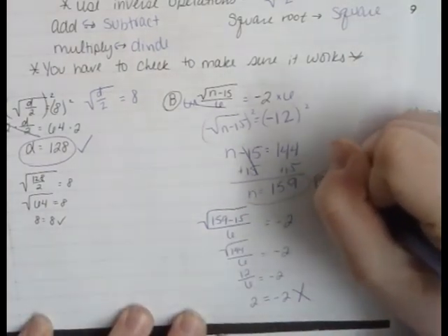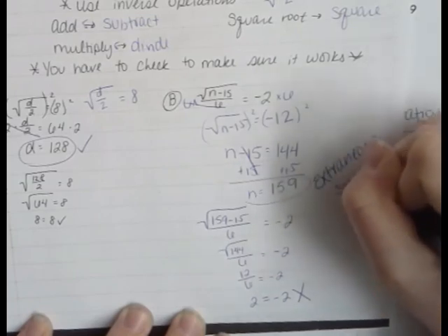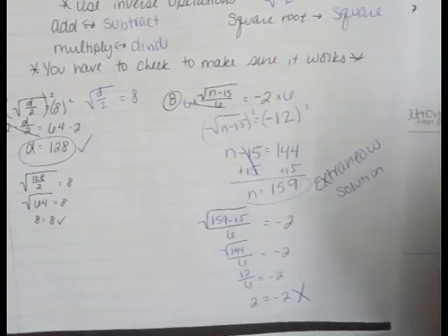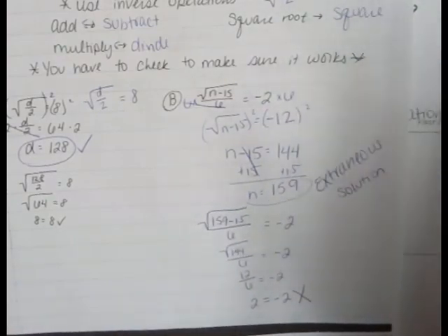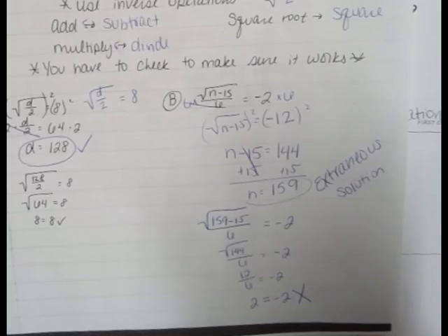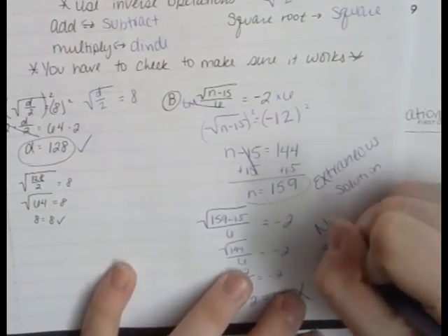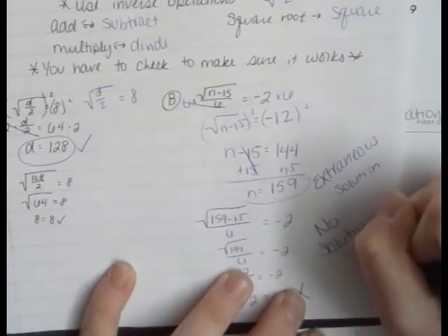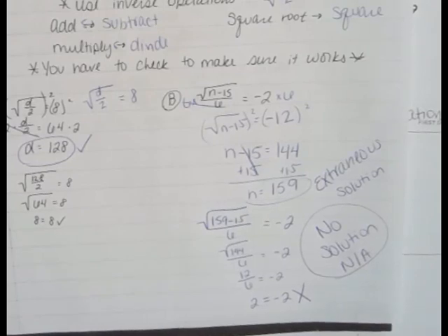So this is what we would call an extraneous solution. We found what n equals, but it does not work. It does not satisfy my equation. So it is actually not true. Since it does not work, what you would put, as we all know, is no solution or NA, one of those two. That's fine. But it does not work. It's an extraneous solution. We found an answer, but that answer does not satisfy the equation, so it is wrong.